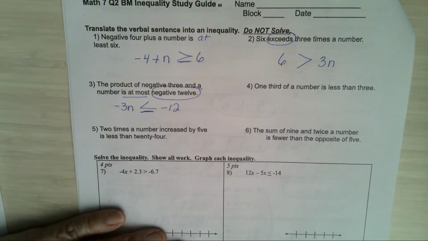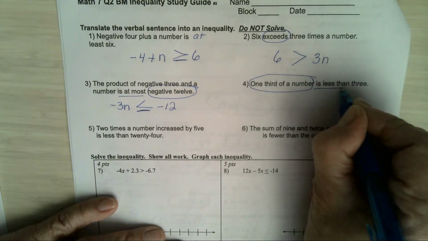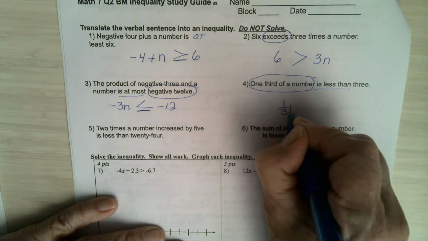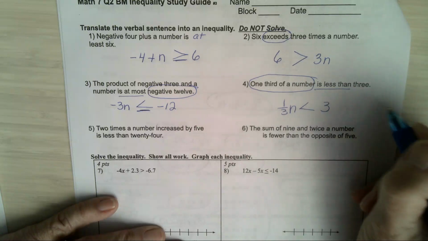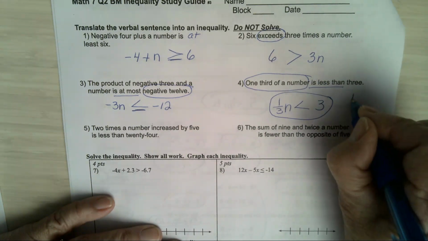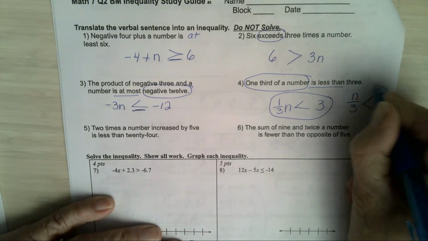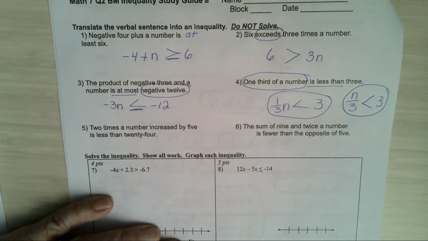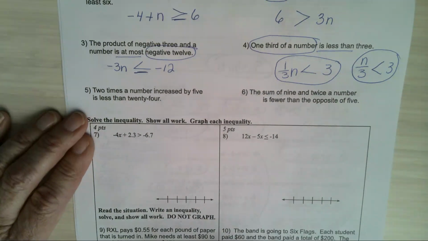Number 4, 1/3 of a number is less than 3. 1/3 of a number can be written like this, less than 3. Another way you will see 1/3 of a number written is n over 3 is less than 3. They both say the same thing. Any questions?